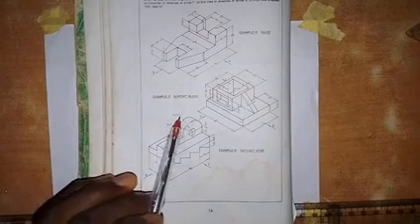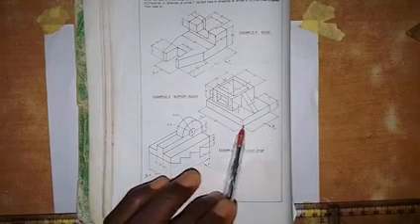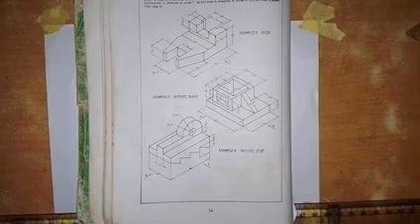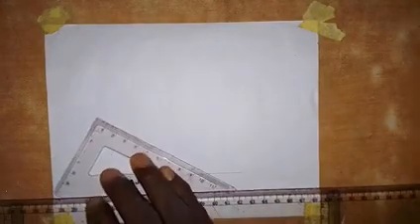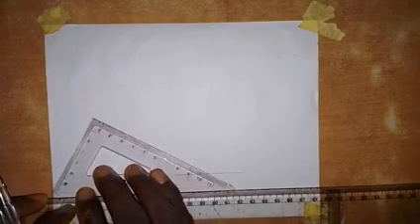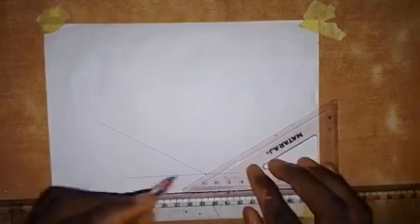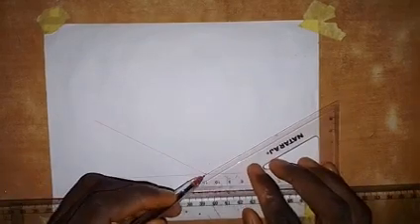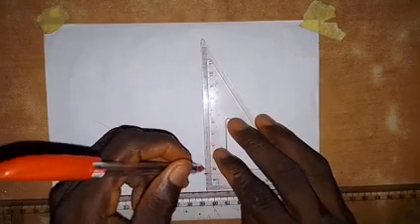So first of all, what we are going to do is to create this base. So we create this base of length 60 and width 40 millimeters. Then we go on to produce this part and this part on it. So let's start. The first thing that we need to do is to draw a horizontal line, and then we draw a line in this direction. We also draw a line in this direction at 30 degrees. It goes like this, and then we make a short vertical line up here.